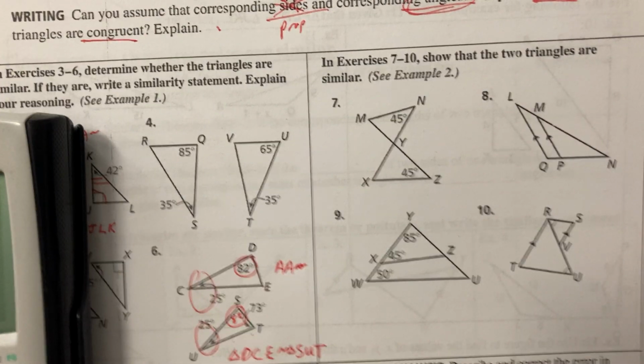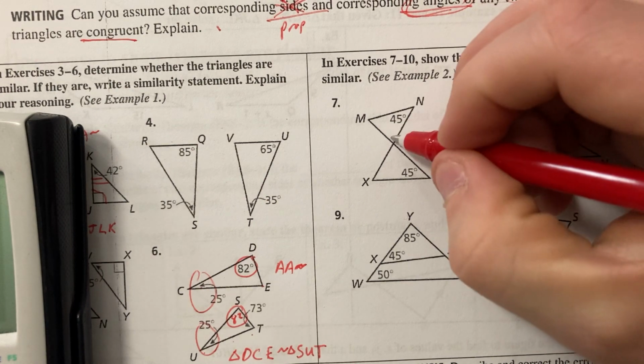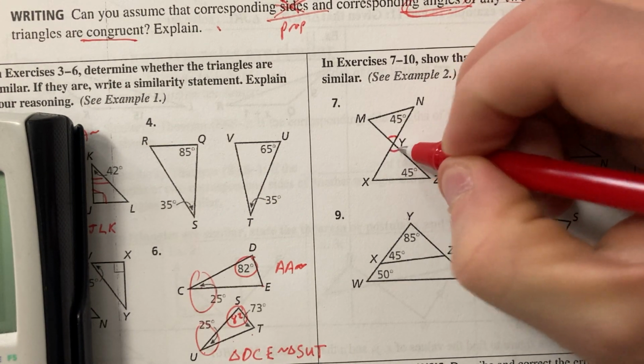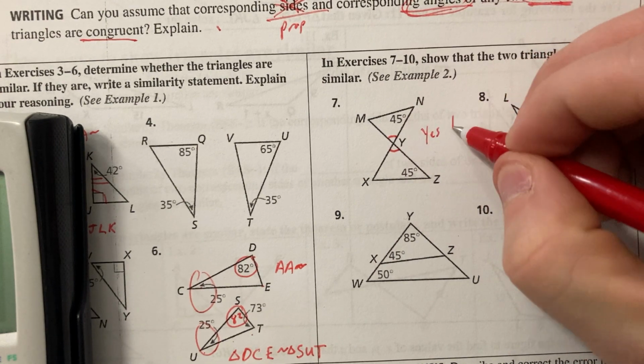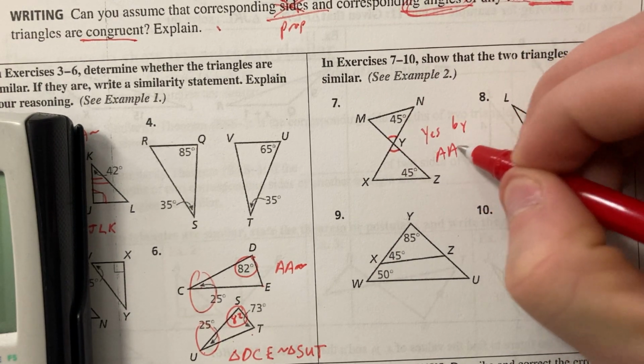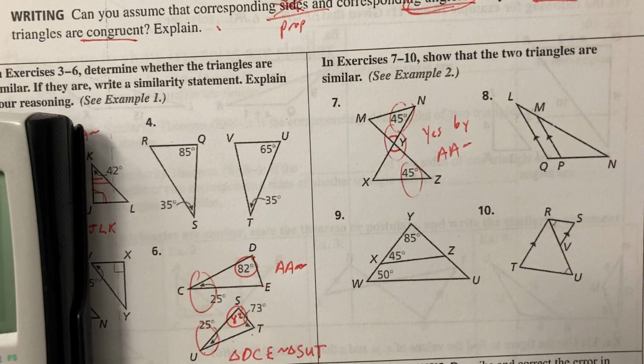All right, next, are the two triangles similar? Well, we definitely have vertical angles here. So I'm going to say yes, by angle. We got two angles, 1 and 2.